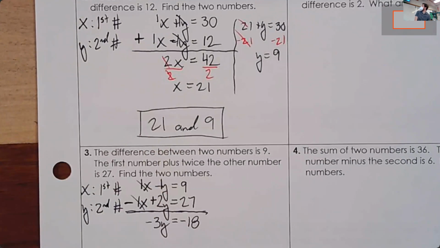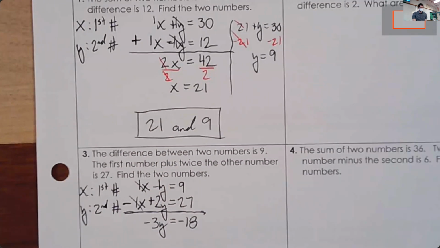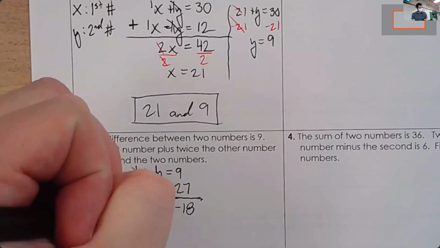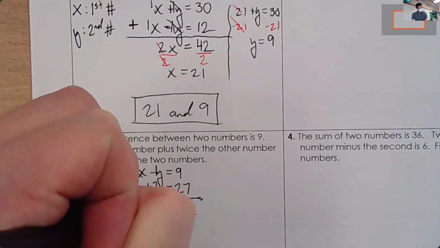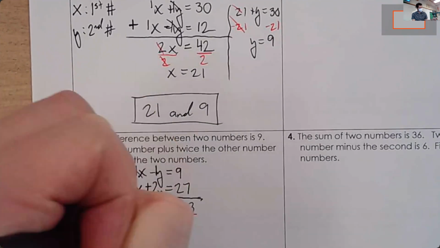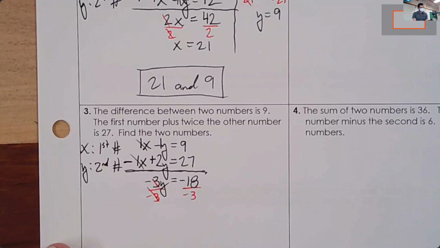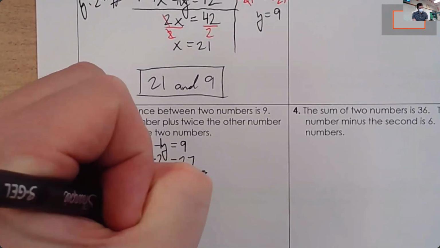So we have negative 3y equals negative 18. And then to solve for y, we'll divide both sides by negative 3. And negative 18 divided by negative 3 means that y equals 6.